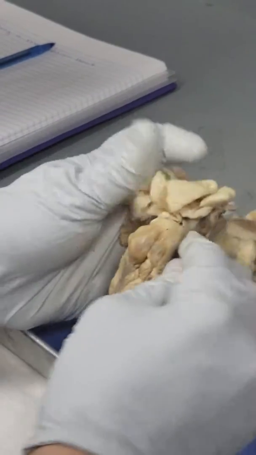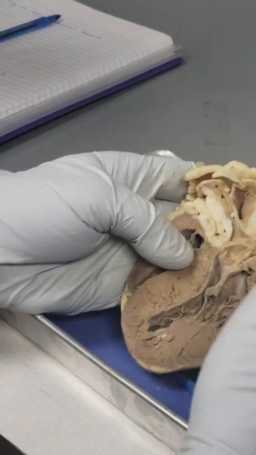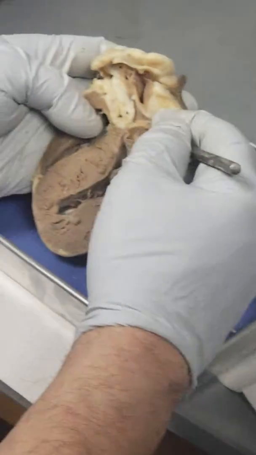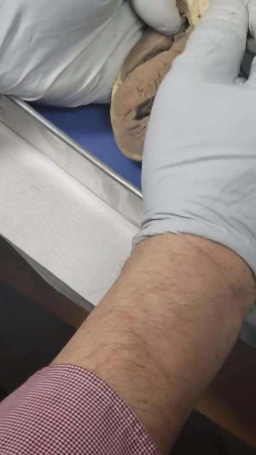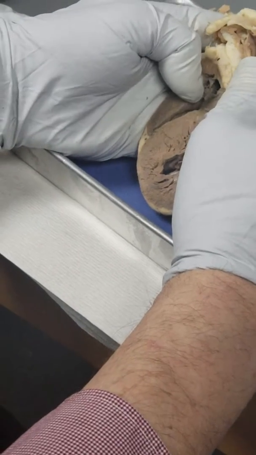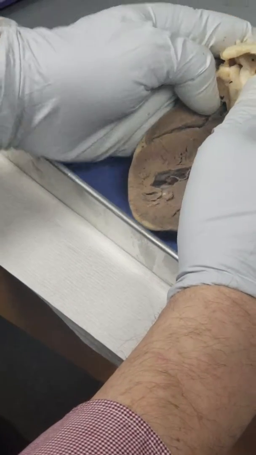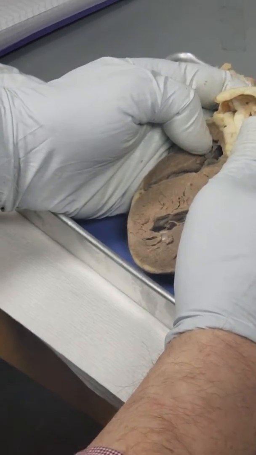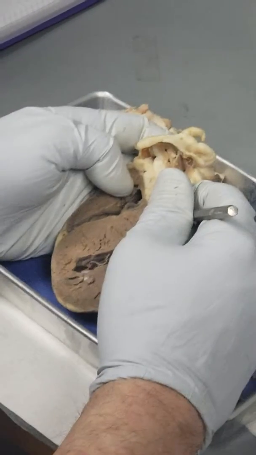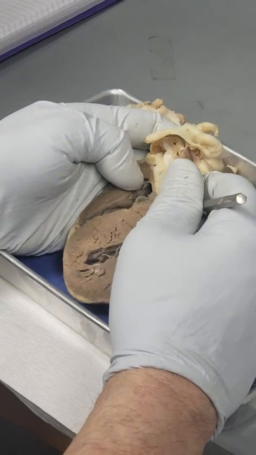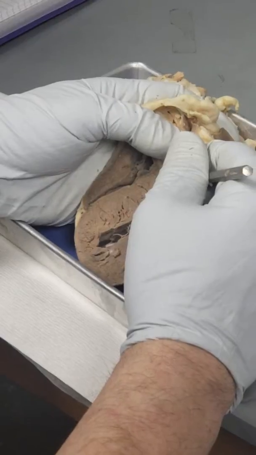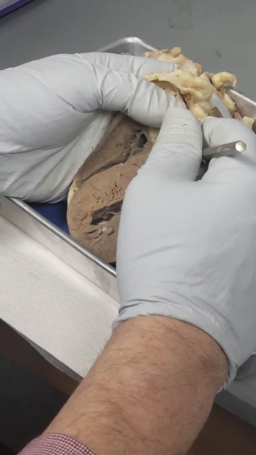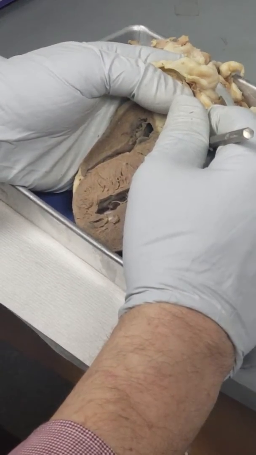All right. What is this valve here? Well, when I ask you for a valve, you've got four choices: one of the two AV valves or one of the two semilunar valves. Anytime I'm asking for a valve, the first question you ask yourself is, is it an AV or a semilunar valve?